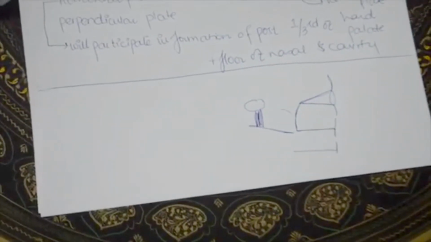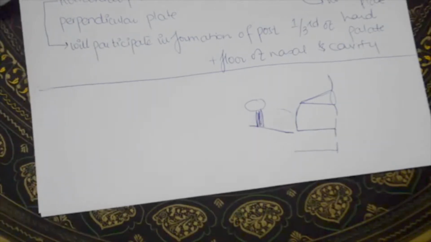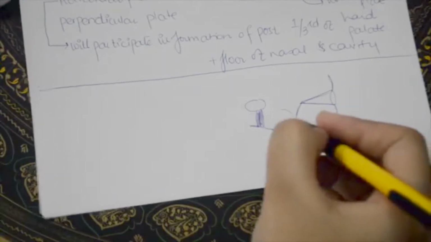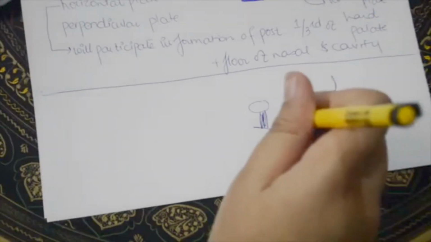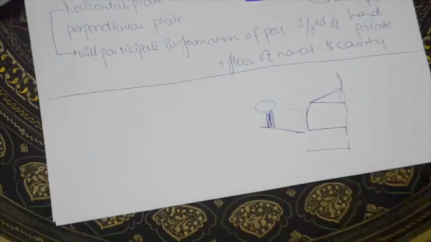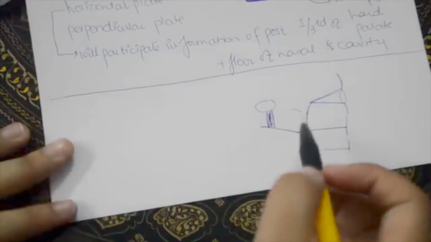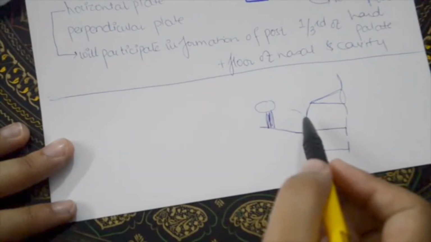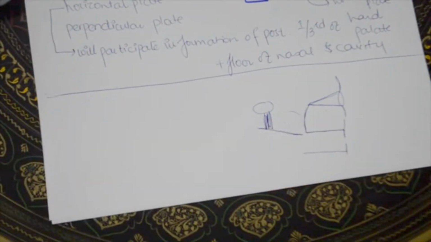Anyways, there's also a foramen in the perpendicular plate, and that is the sphenopalatine foramen. This foramen will be over here. This will connect the pterygopalatine fossa with the nasal cavity. Sphenoid bone will be connected to the palatine bone, and through it can go into the oral cavity and the nasal cavity.